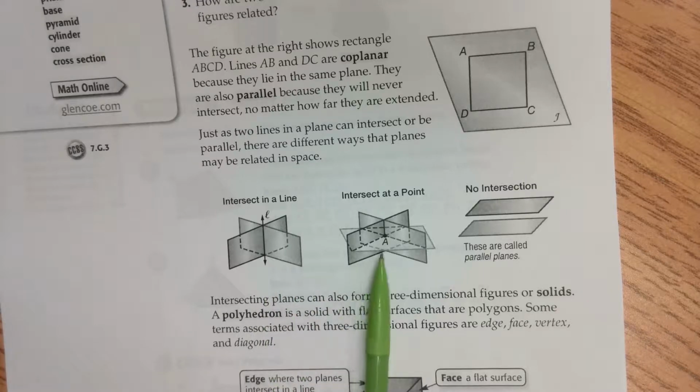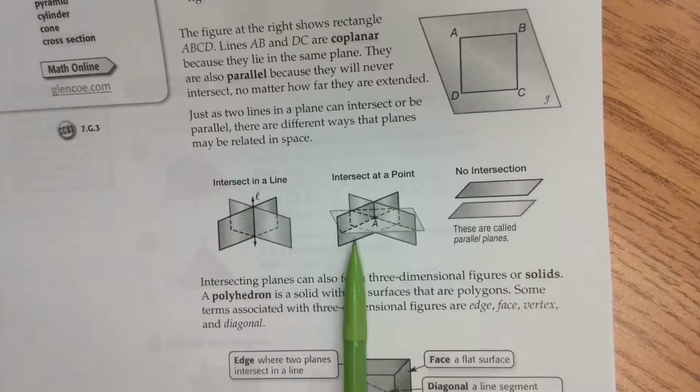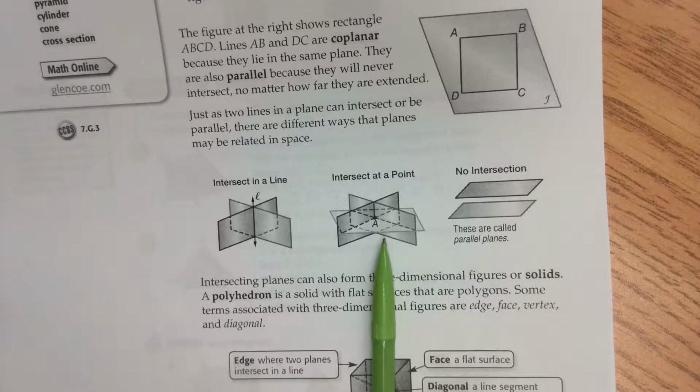If you have three planes, they could intersect at a point. So if you think about the corner of the room, like if you look above the flag, there are three planes: the wall with the windows, the front wall, and the ceiling. They all intersect at a single point.